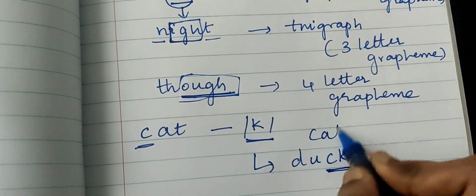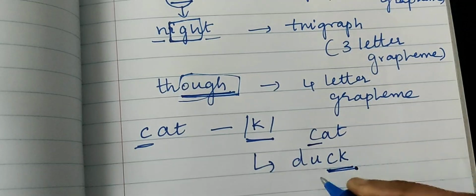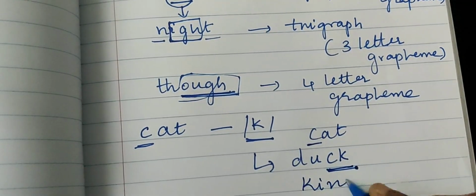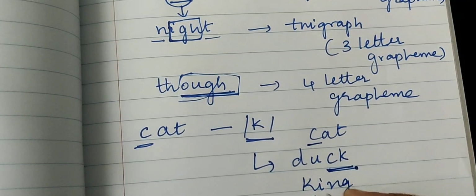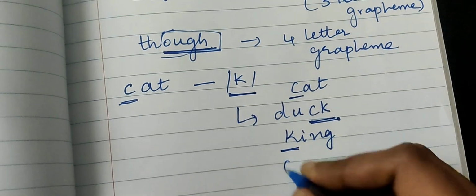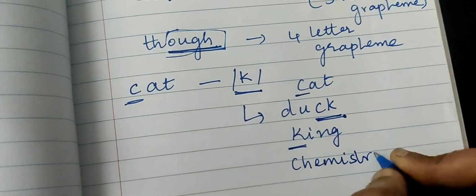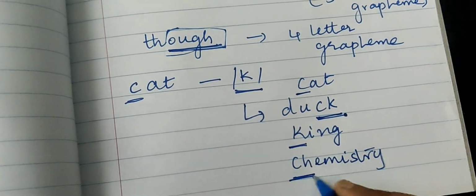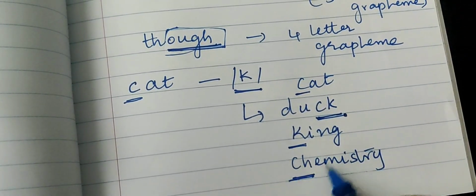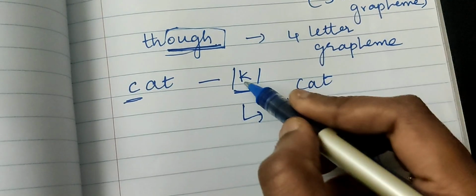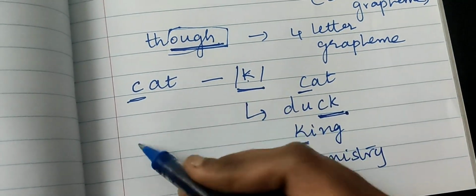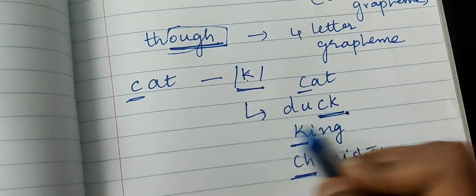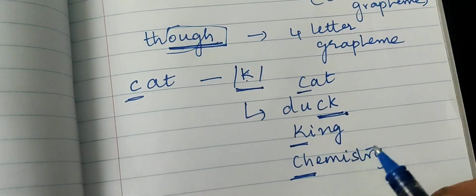In cat the grapheme is C. In king the grapheme is K. For the same phoneme k sound, it is K here. And in the word chemistry, CH is the grapheme which makes the sound k. Thus a single phoneme can have multiple graphemes.